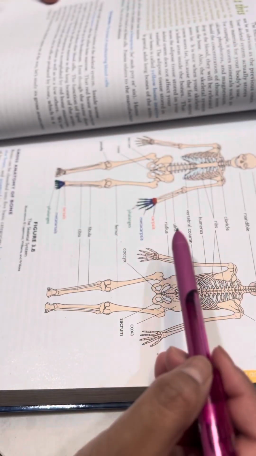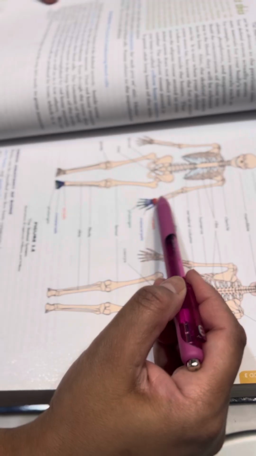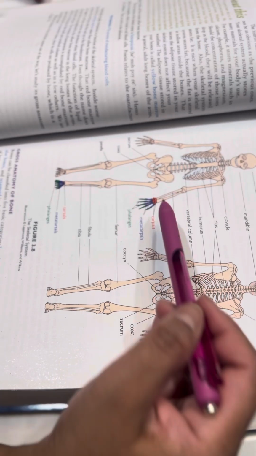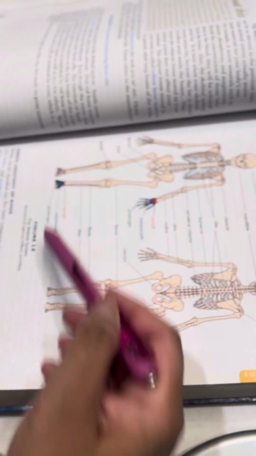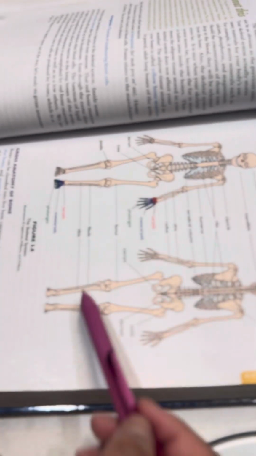Here you have the humerus. And you have the ulna on the inside and radius on the outside. How do you know this? How do you differentiate and not get confused with ulna and radius? Because you're going to have a skeleton, but you have to label all the bones. So you'll need to know the bones.